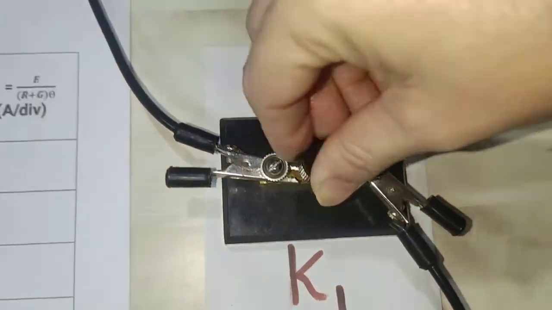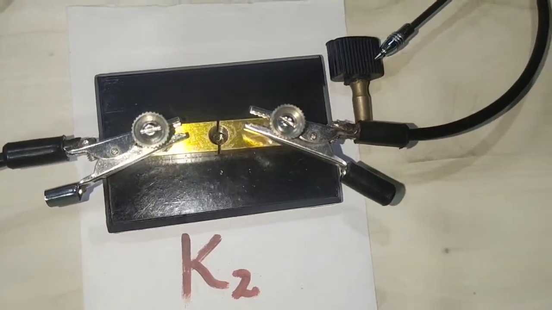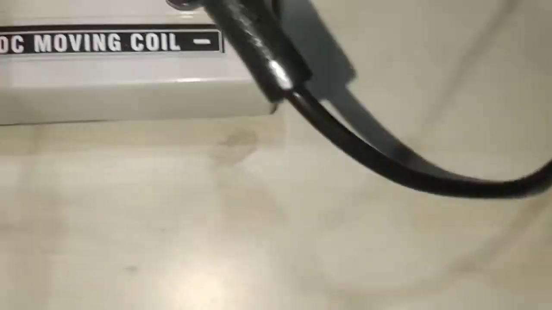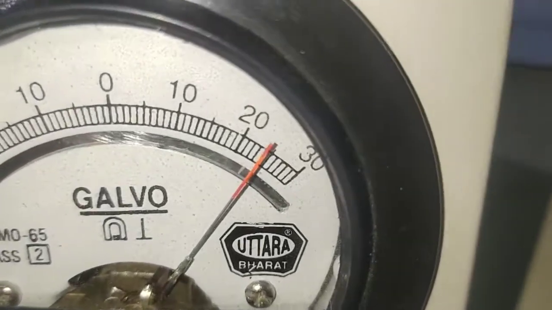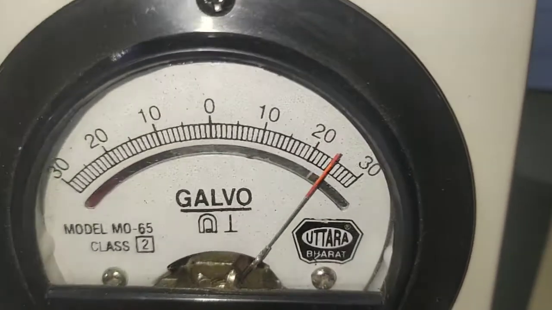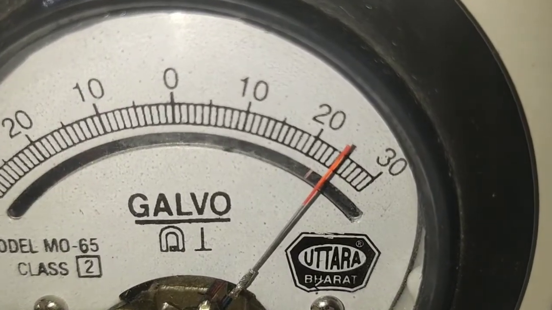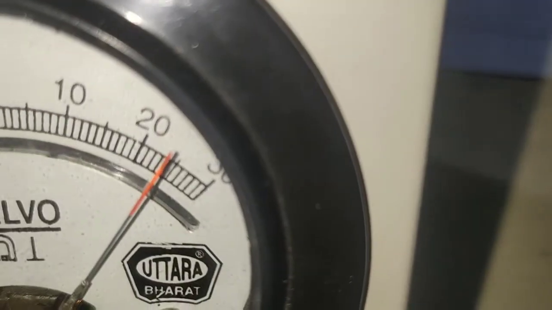K2 should be open and note down the value of theta. Note down the value of theta and put it in the chat box.